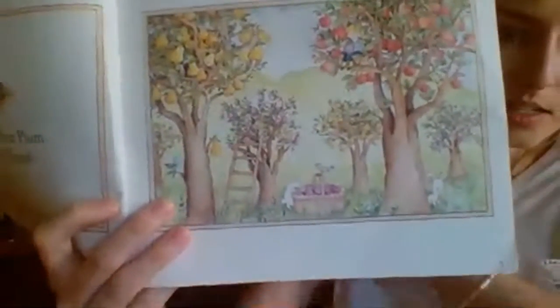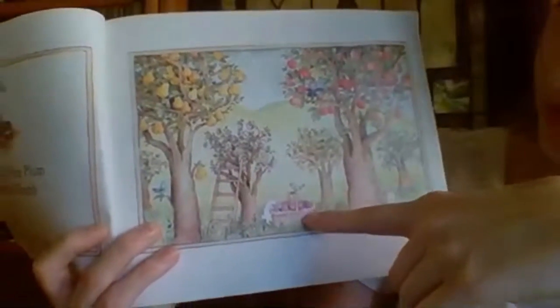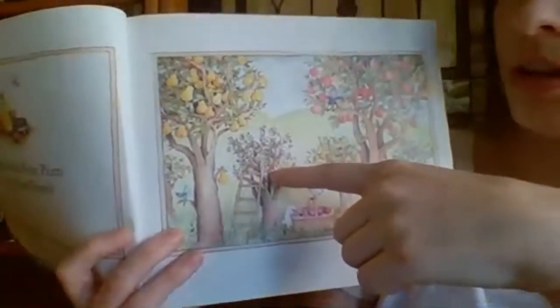I spy Tom Thumb. Now that we read the words on this page, look on the other page, and you have to try to find Tom Thumb. So look closely at this picture. Tell me, what do you see? I see a couple trees. There's one with apples. I see one with plums up here. These must be the peaches.